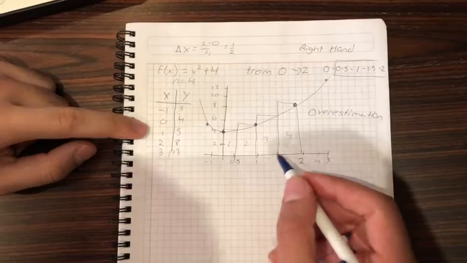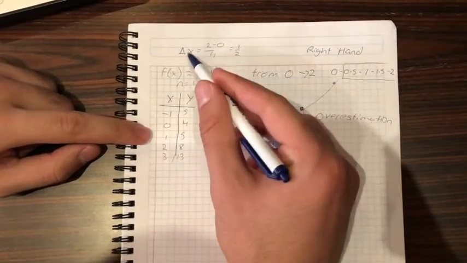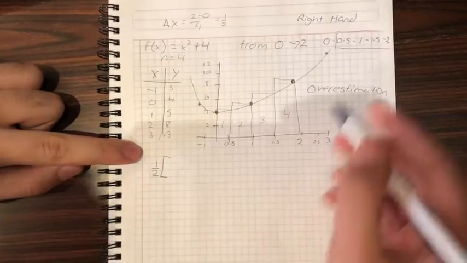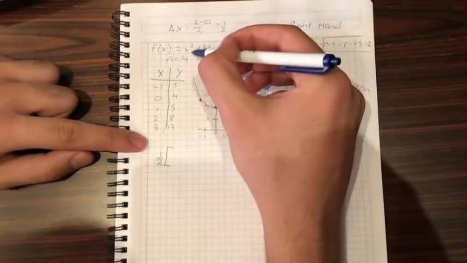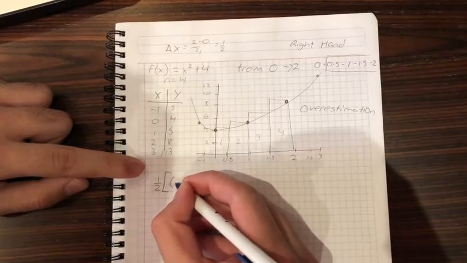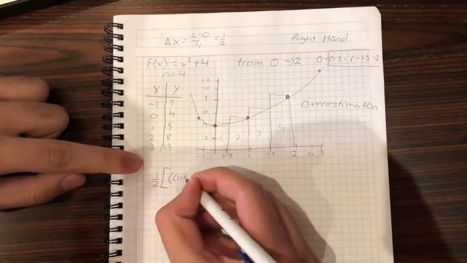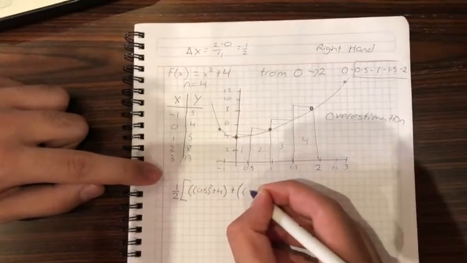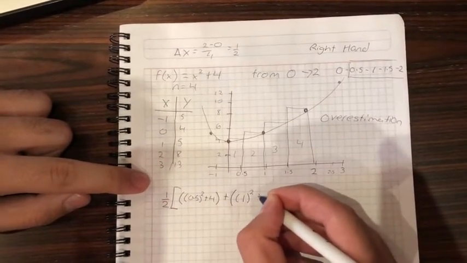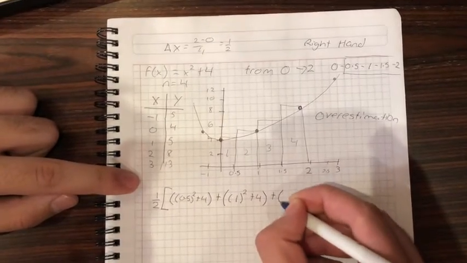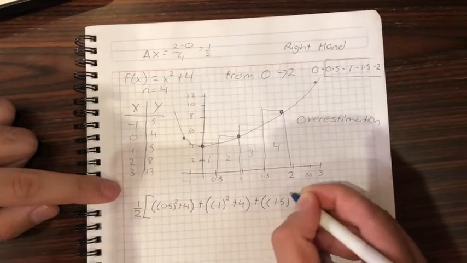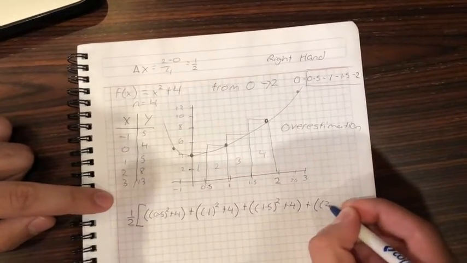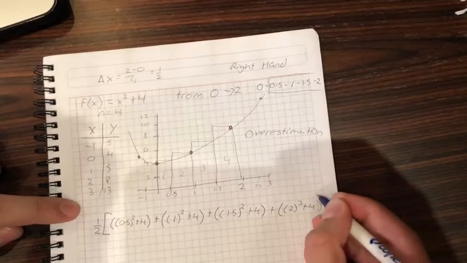Now we're going to find the area. To find the area, we're going to leave the delta x outside, and we're going to plug these numbers into this equation. So we're going to have 0.5 squared plus 4 plus 1 squared plus 4 plus 1.5 squared plus 4 plus 2 squared plus 4.